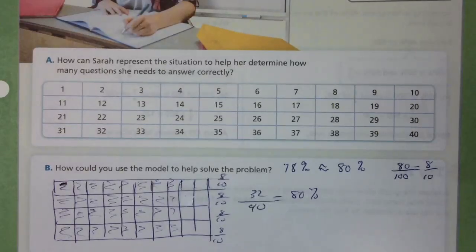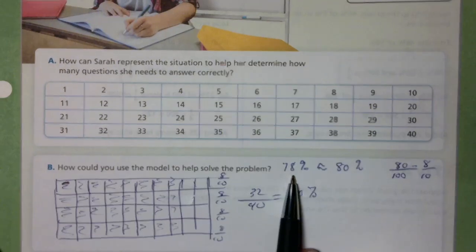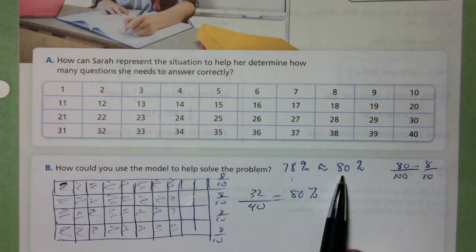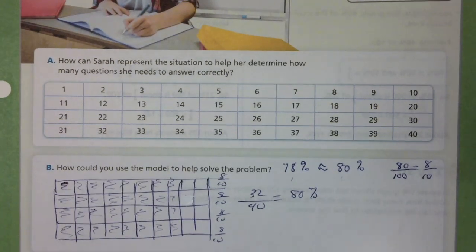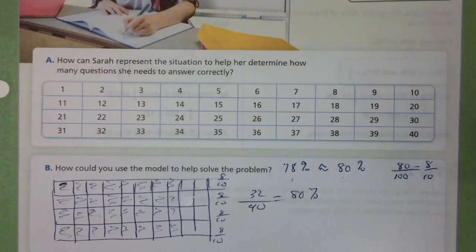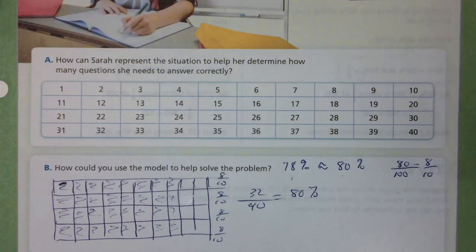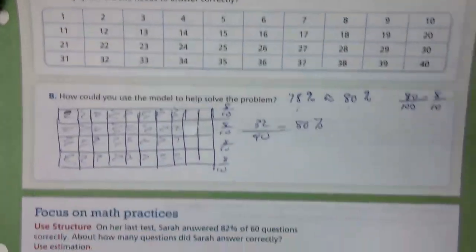Okay? Now, you should remember that 78% means 78 out of 100, but 78 is real close to 80, and 80 is easier to work with than 78 is. So remember, we're not working exact, we're getting close to.